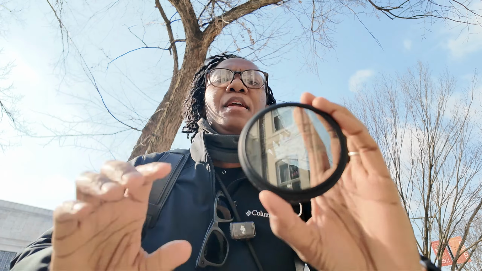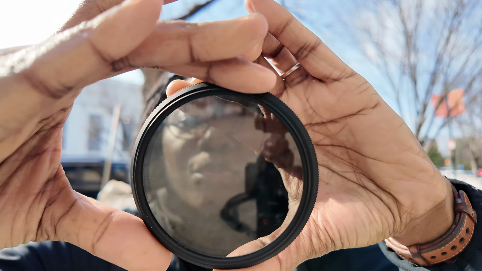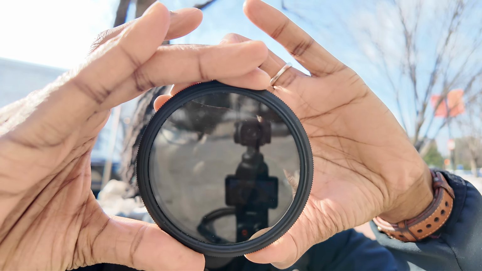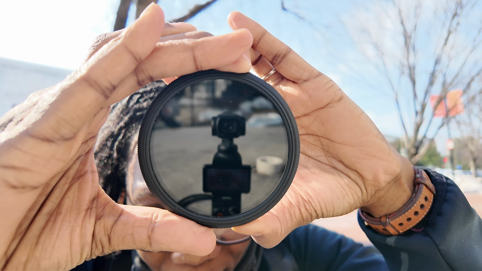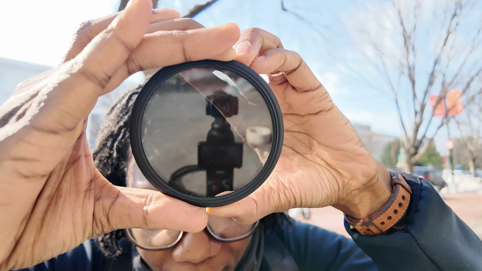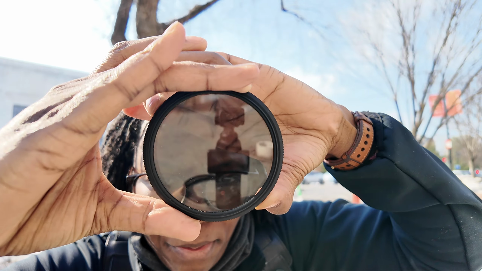So the filter that I'm using is this one here, ND filter. I'm going to show you what it looks like in real time. So you see that? It'll probably be out of focus. That's okay. You can switch the ring around and you actually see how dark it gets. And then you'll see how light it becomes. You can see right through it.